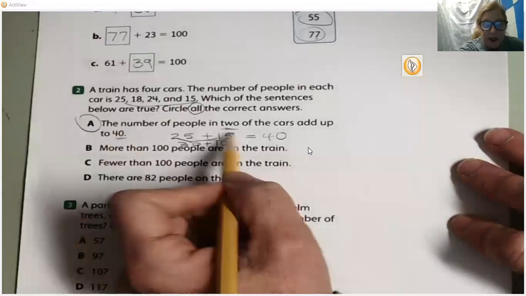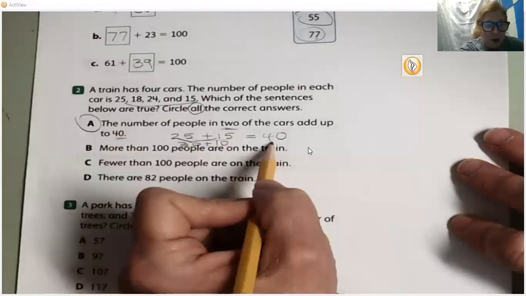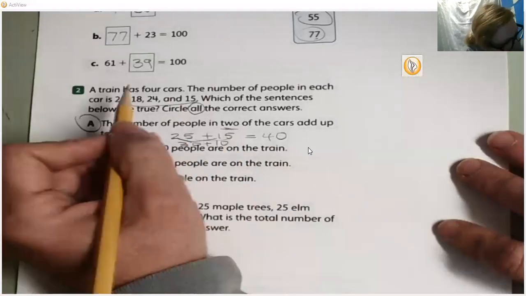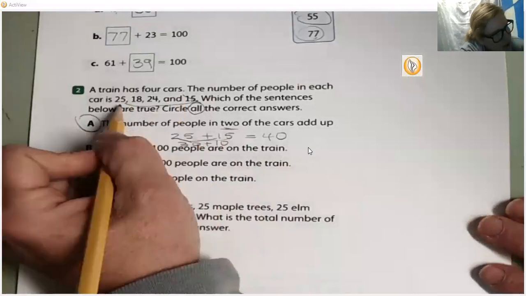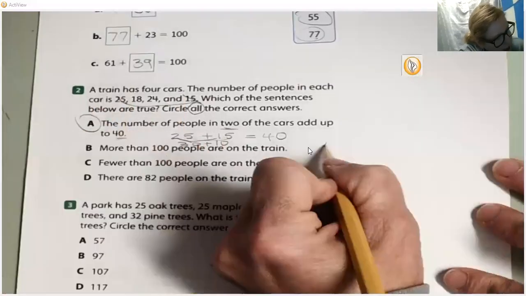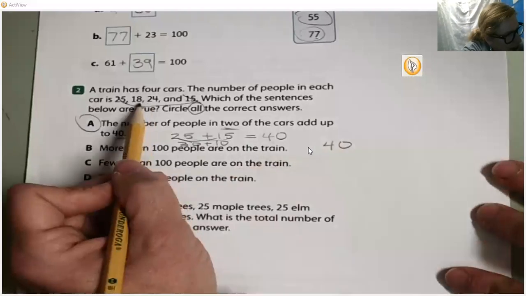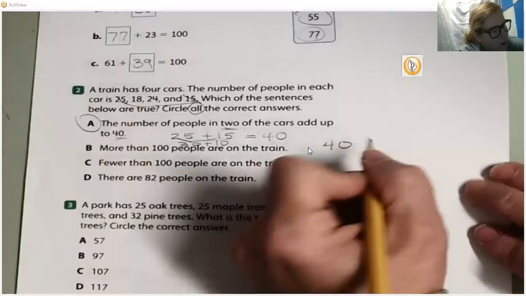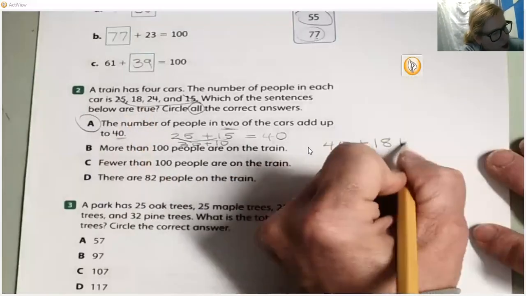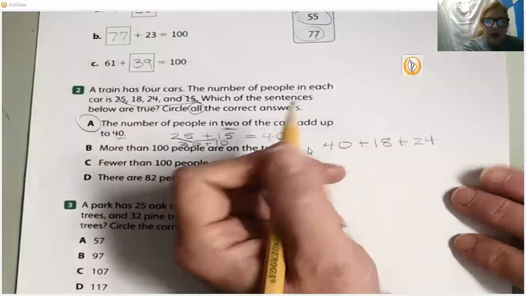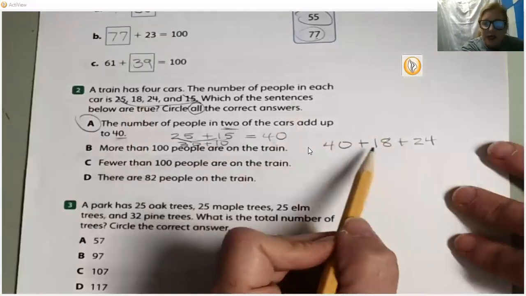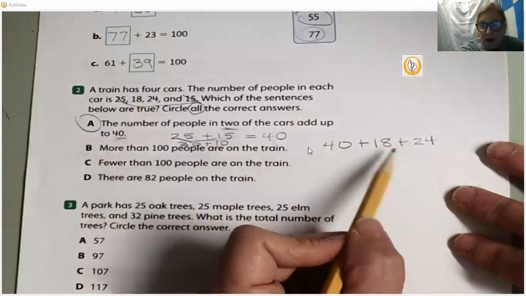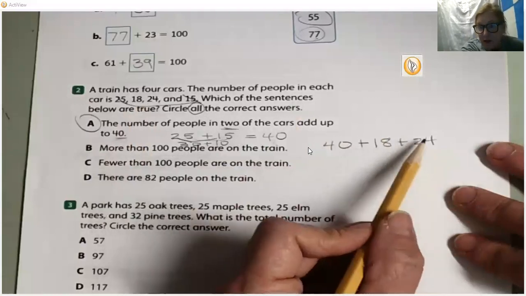So we just added 2. We have our 40, right? So we can take out the 15 and the 25 and just start with 40. Then we have left 18 and 24, plus 18 plus 24. Now, we can't make a 10. We don't have numbers to make a 10 right there. I mean, we could take a 2 away from that.